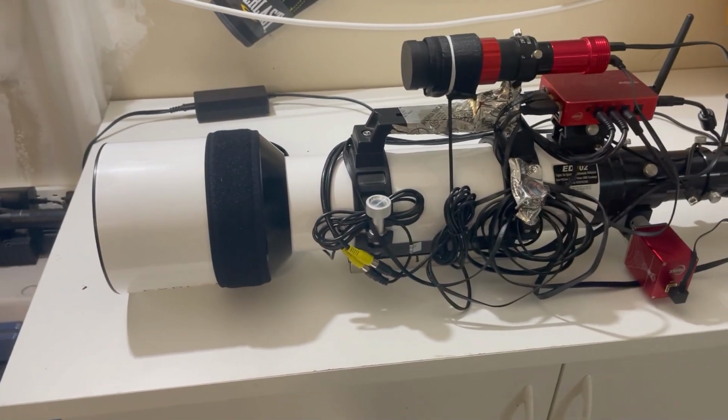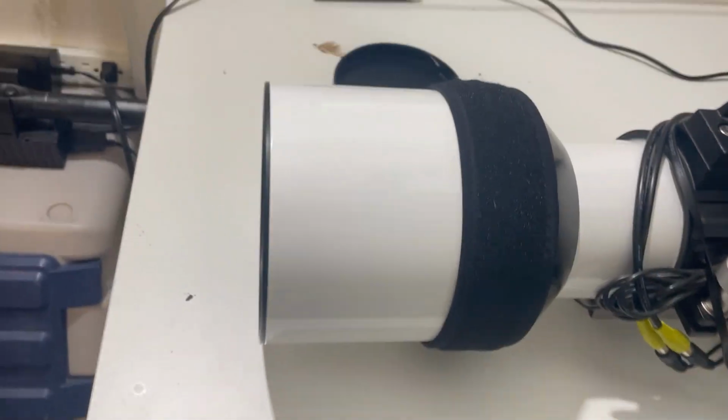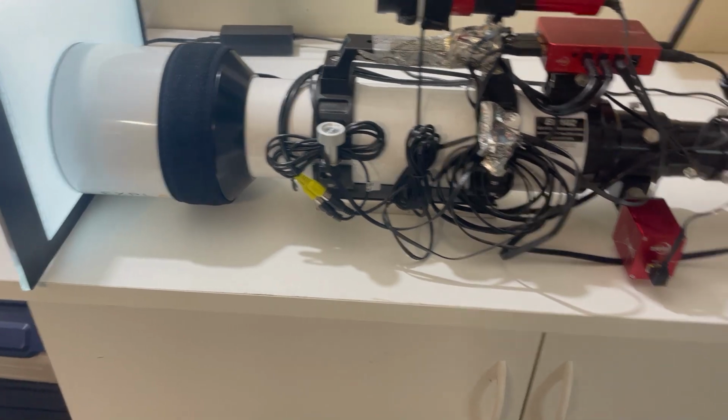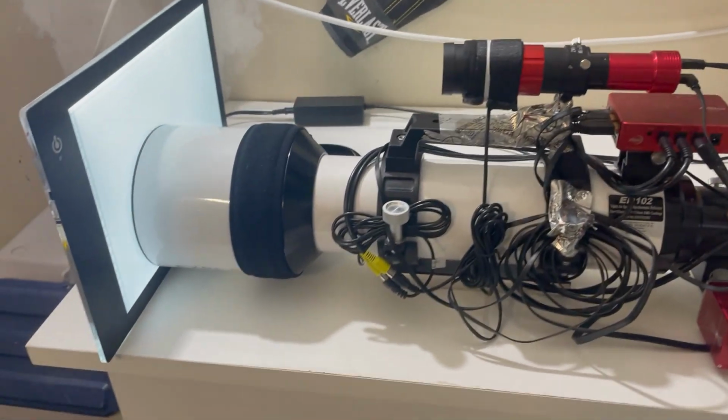I'm not going to show the entire process, but basically, like I said, I have the cover off, and then I just put the flat panel up in front like that, and then I do the rest on my phone. That's it. You just put the flat panel up there, and I'm going to turn off the lights when I take the flats, so I don't get any light leaks. But yeah, that's pretty much it.